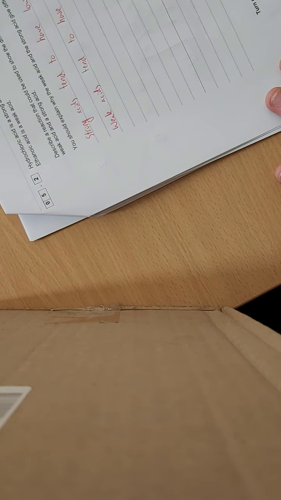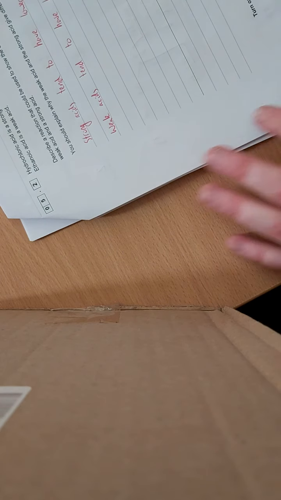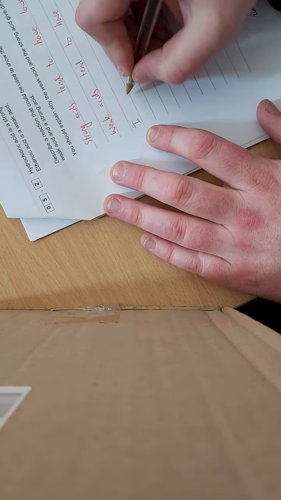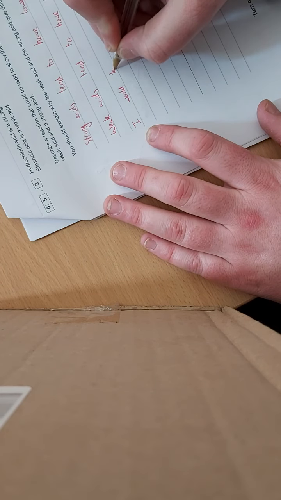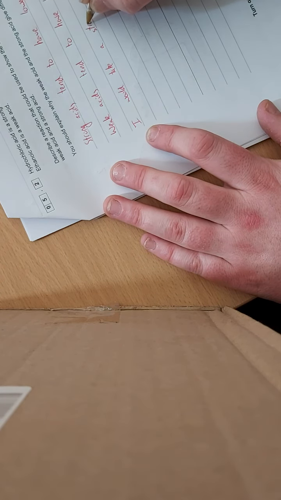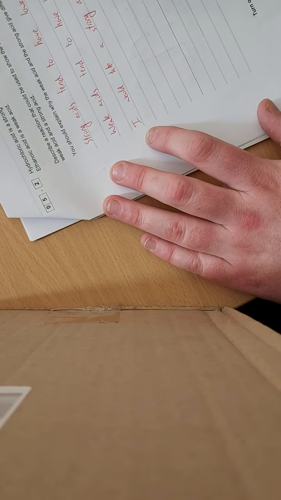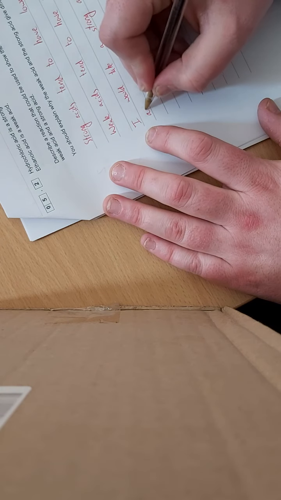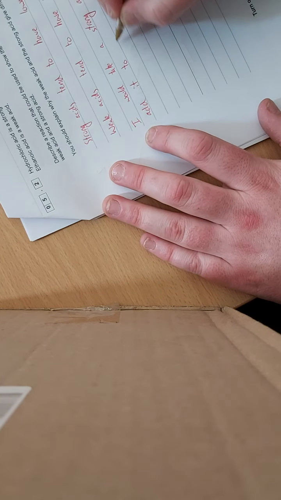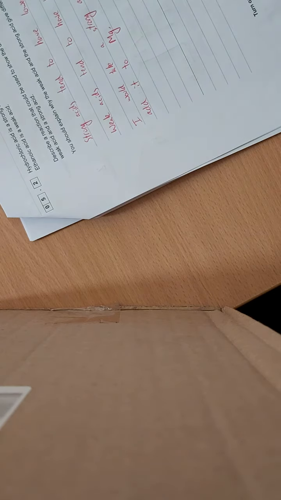So what we could do is react a strong acid with something and then react a weak acid with the same thing. And we could measure the pH of the overall solution. So what I would do is I would take a strong acid, maybe something like HCl, and add it to magnesium. Okay, so I'm going to take some strong acid and add it to my magnesium.